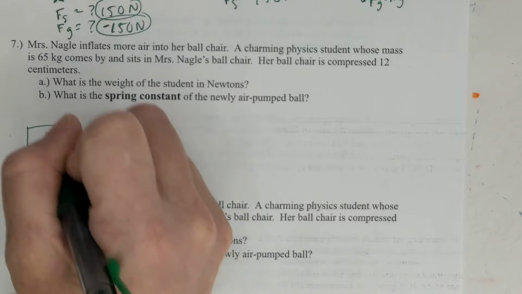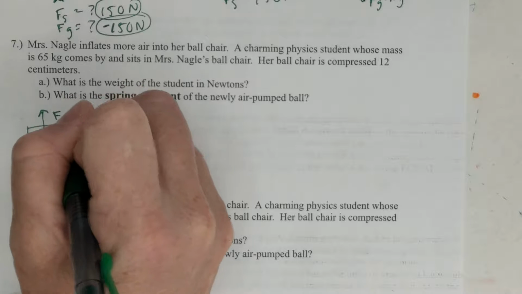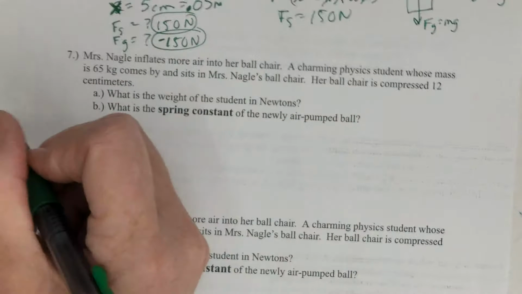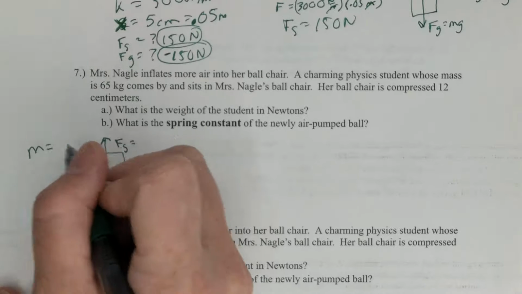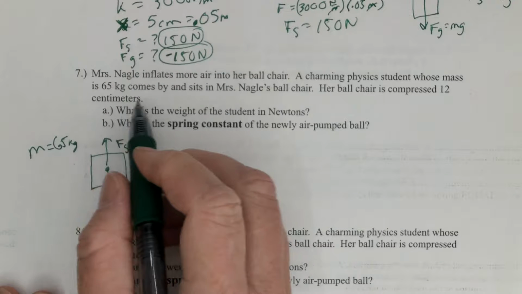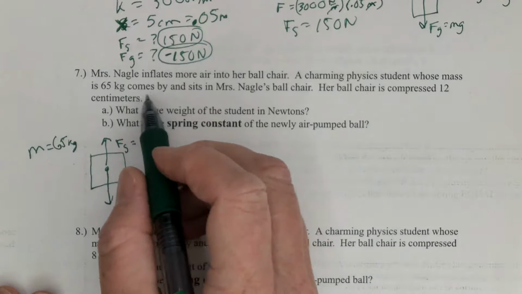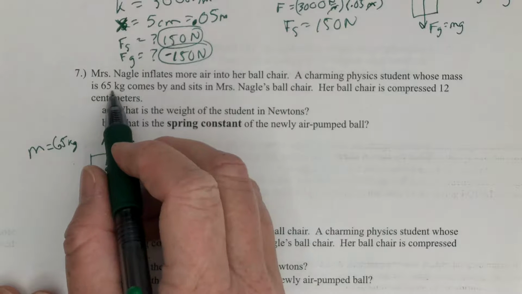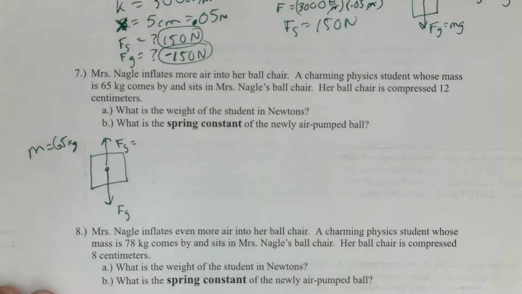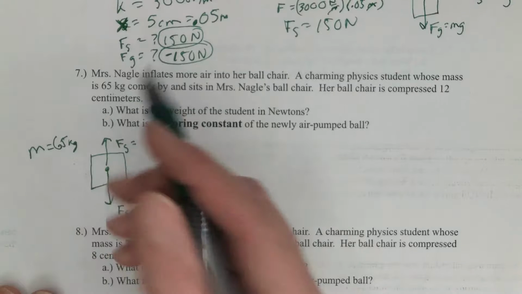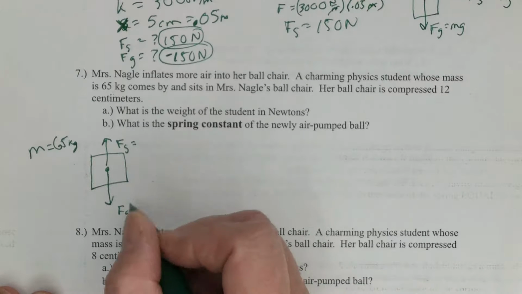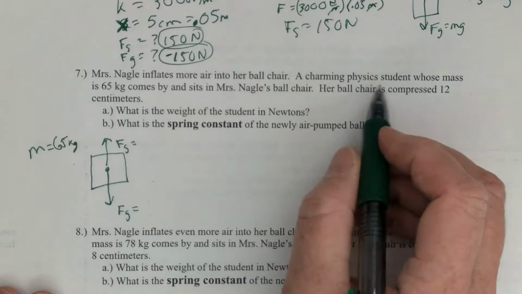Force of gravity, force of the spring of the ball. Let's list my variables. I have mass equal to 65 kilograms. Remember, I weigh like 68 kilograms. All right, I don't weigh. My mass is 68. My weight is the feeling. I would have to multiply it by 10 to get my feeling of 680 newtons. All right, what else is going on?